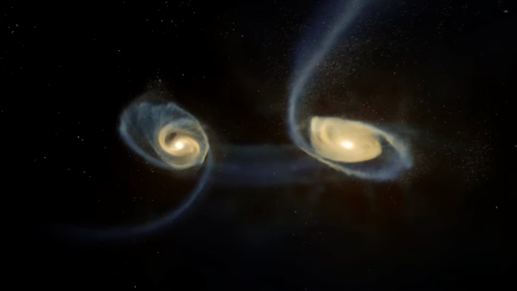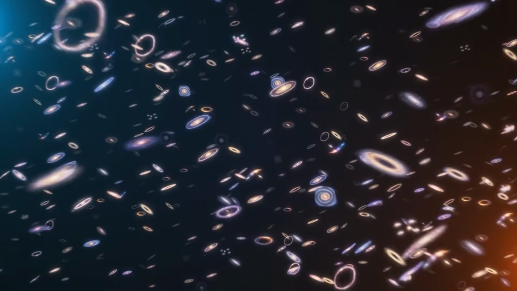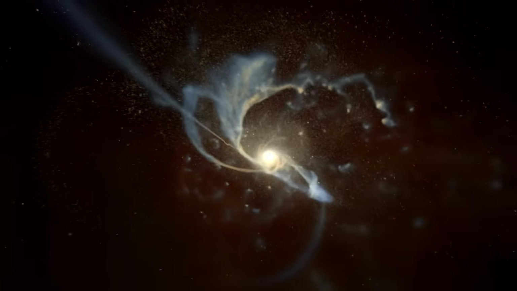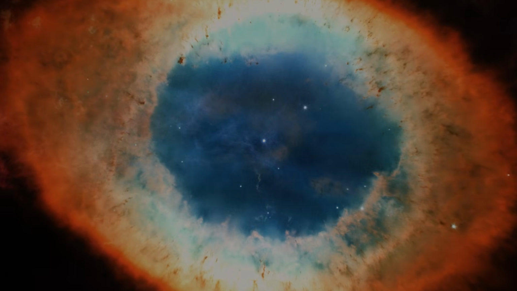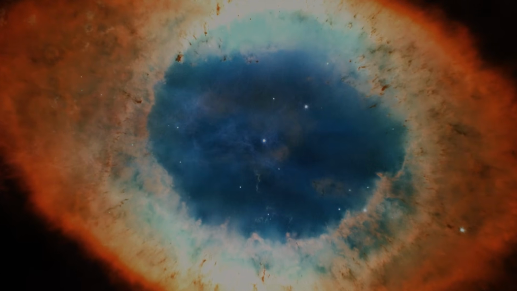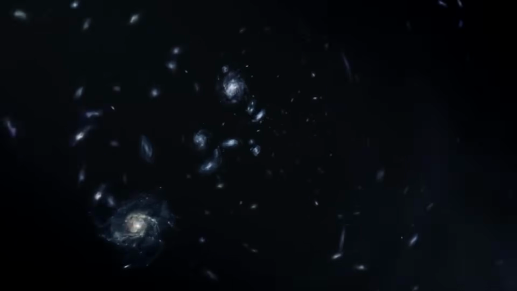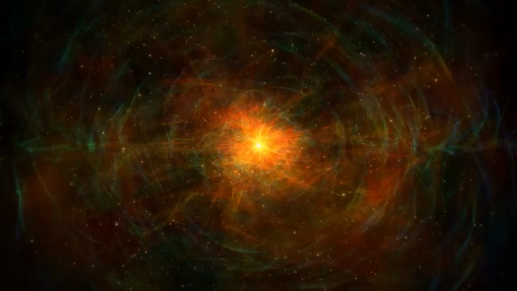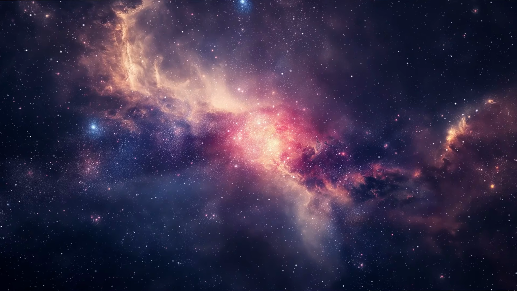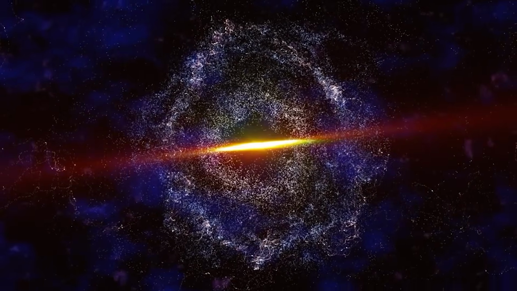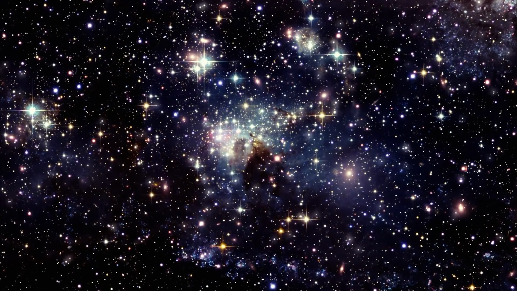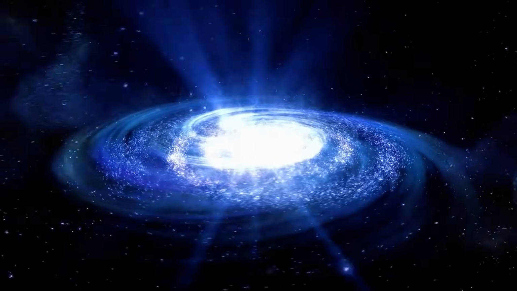The next question is direct and unavoidable. If it is not made of atoms, what is it made of? One of the most studied possibilities is a class of particles known as WIMPs, short for weakly interacting massive particles. The name is descriptive. Massive means heavier than particles like electrons or neutrinos. Weakly interacting means they do not interact through electromagnetism or the strong nuclear force. Instead, they interact through gravity and possibly through the weak nuclear force.